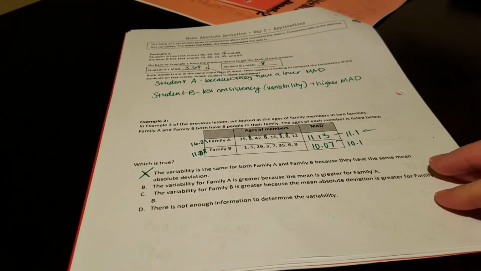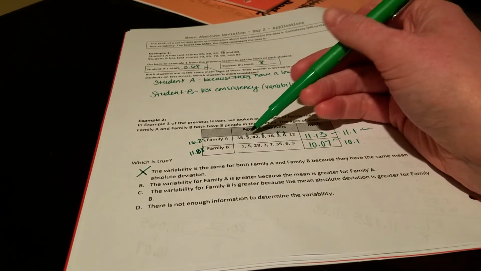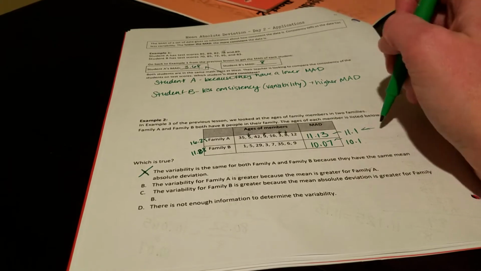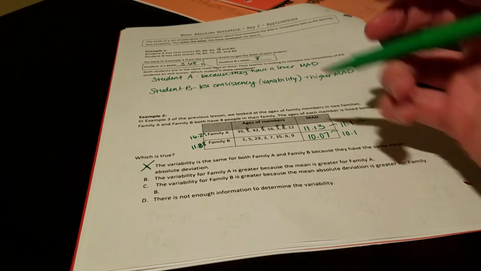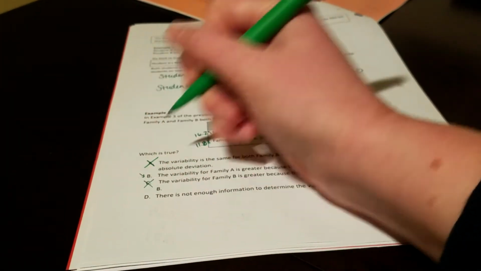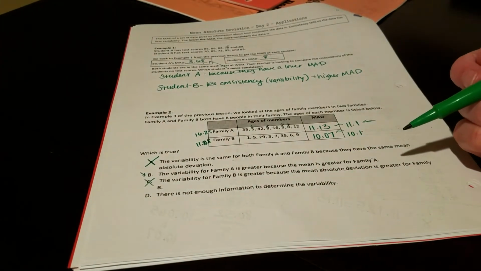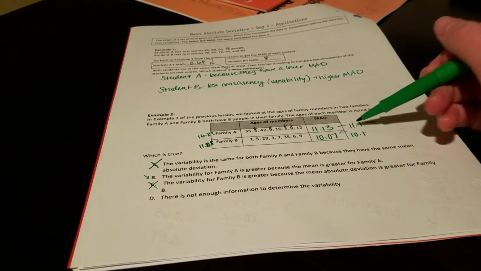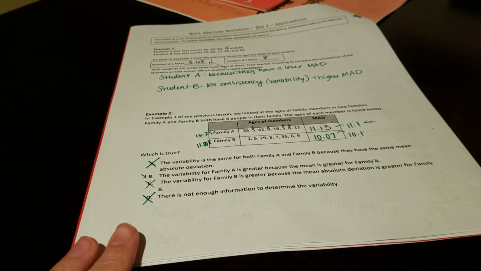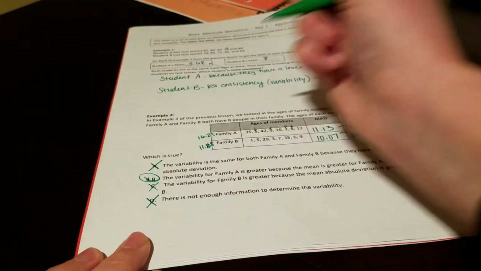We do have a couple pieces that, because the mean is larger, those become big discrepancies for us. So there is a lot of variability. Double check, that one seems pretty good. The variability for B is greater. It is not, so that's out. And then there's not enough information. We are able to determine variability because we found the MAD and we can compare the 2 sets of data, so that's out too. So B is our best answer.